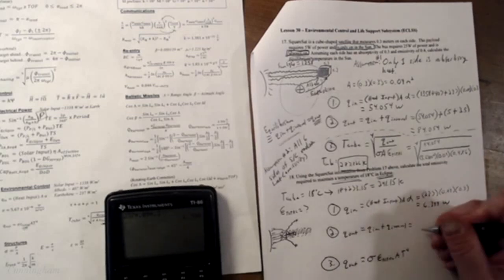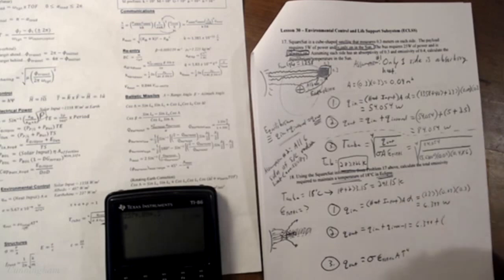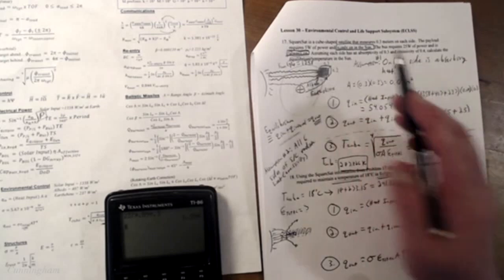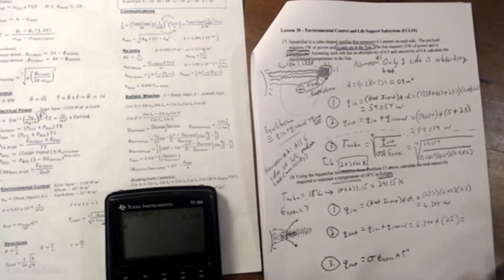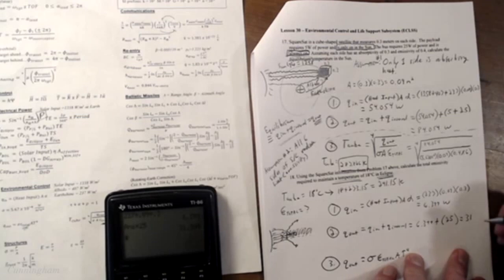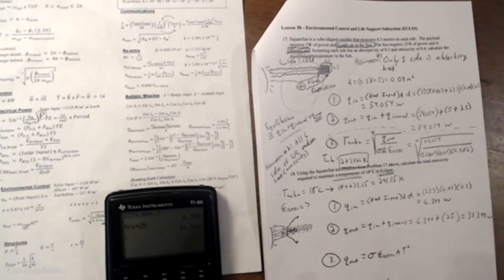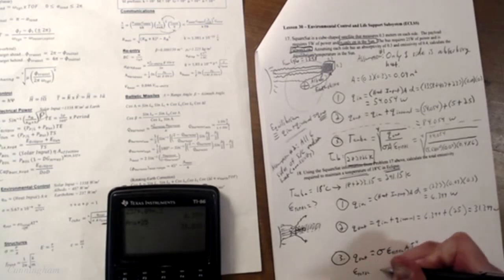Q out now is going to be Q in, which is 6.399, plus Q internal. So is the payload on? No, it says the payload's only on in the sun, but the bus is always on, so we can at least say that it's using 25 watts. That means the satellite has to at least get rid of 31.399 watts of heat. So now that we have our Q out, we can solve for emissivity total.